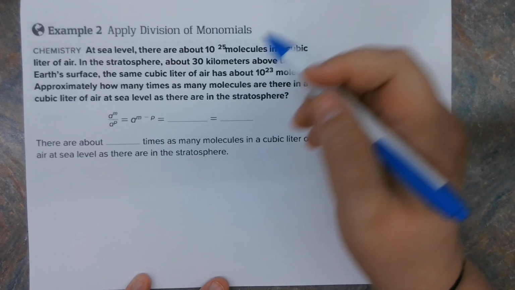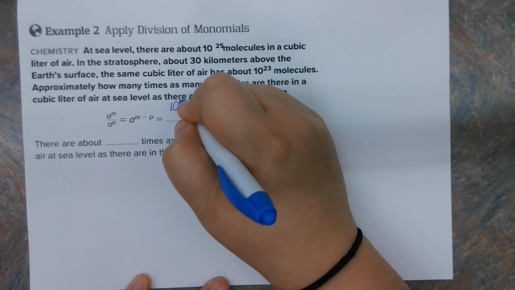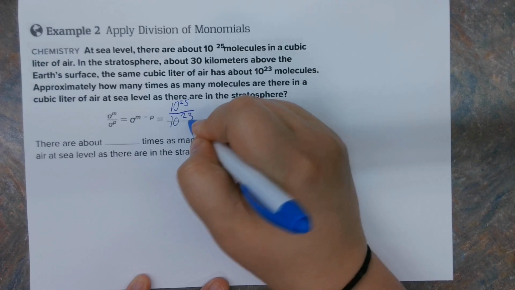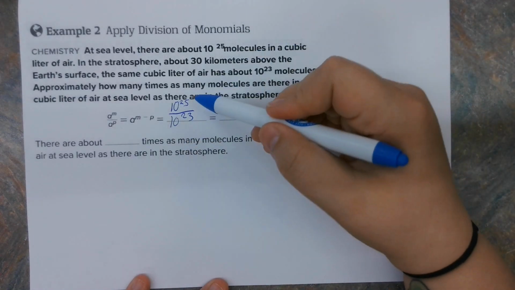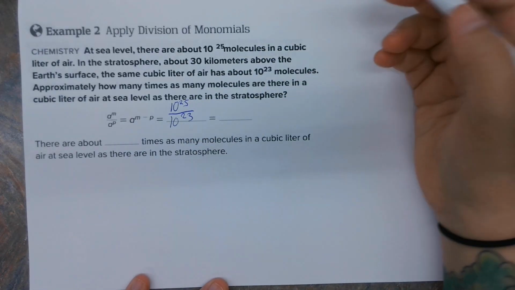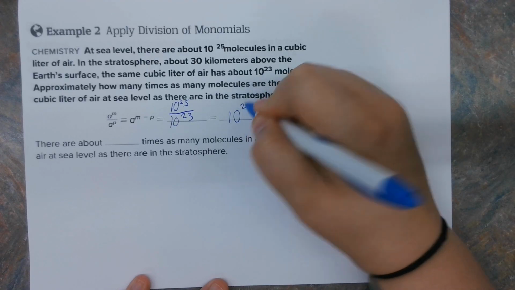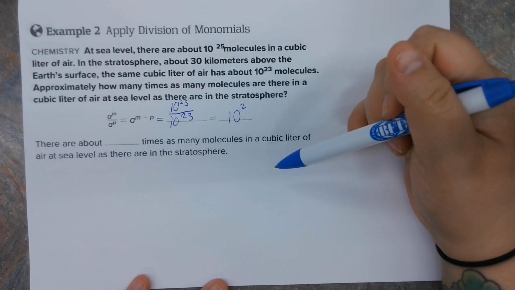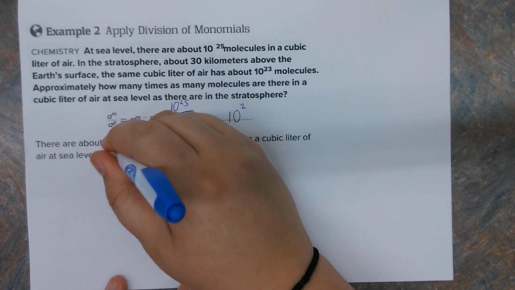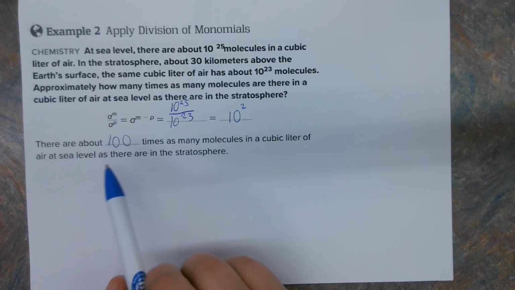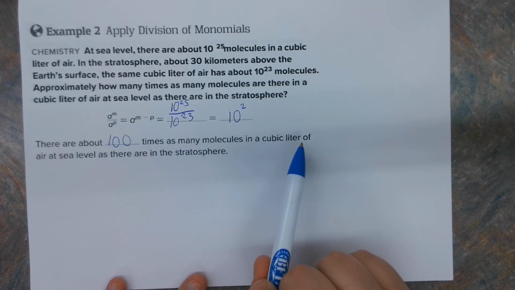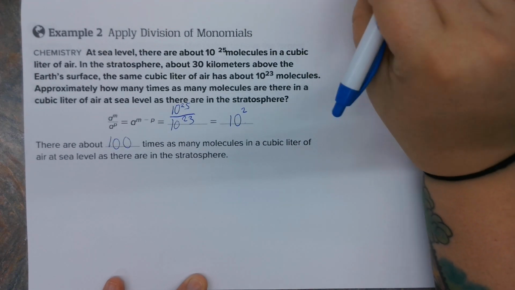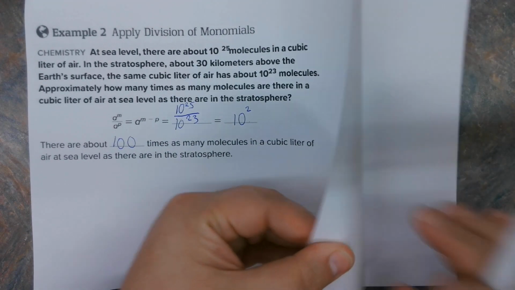So we're basically doing 10 to the 25th over 10 to the 23rd. Okay, what is 25 minus 23? It is 2. Remember, this is a number though, there's no exponent, so we have to do 10 to the 2nd power. Well, 10 times 10 is 100. So there are about 100 times as many molecules in a cubic liter of air at sea level as there are in the stratosphere. Moving right along.